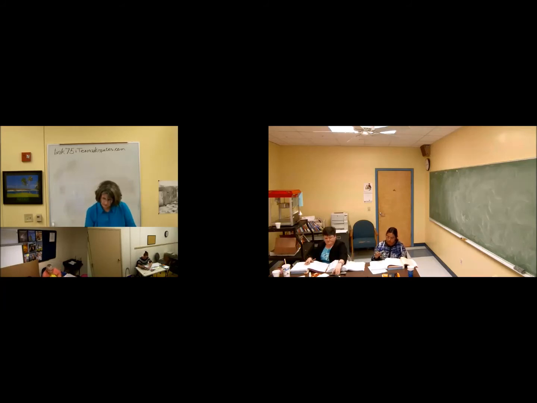Mononeuropathy of right lower limb due to diabetes type 2. So what are we going to start looking up first? Diabetes. Diabetes.